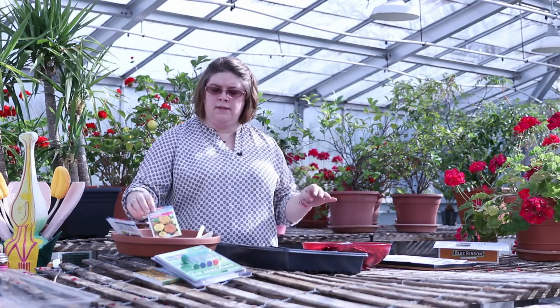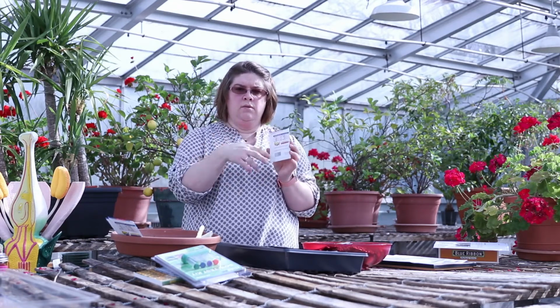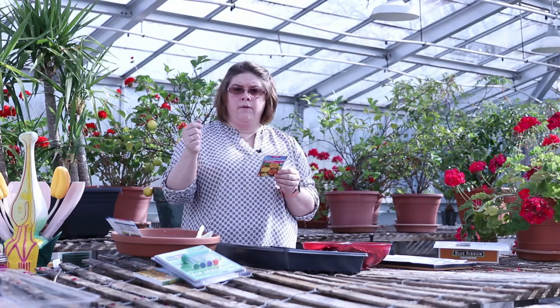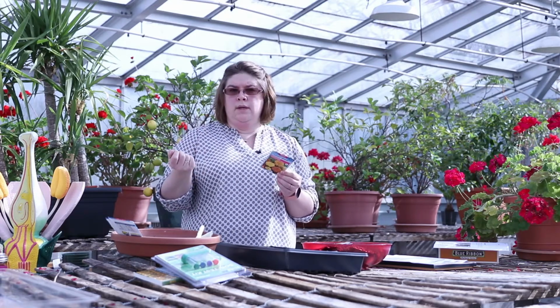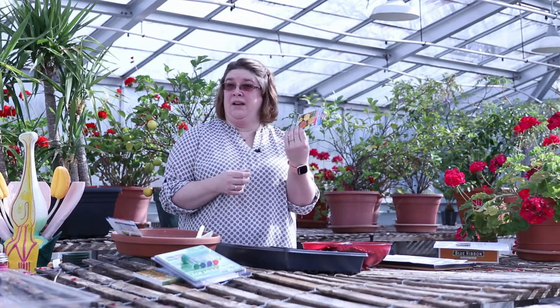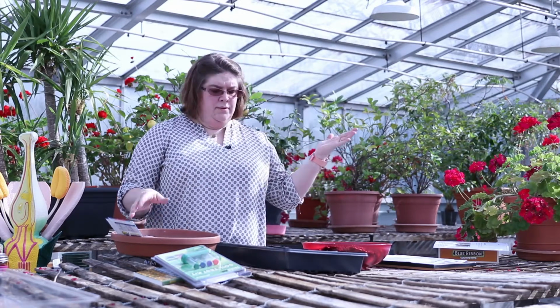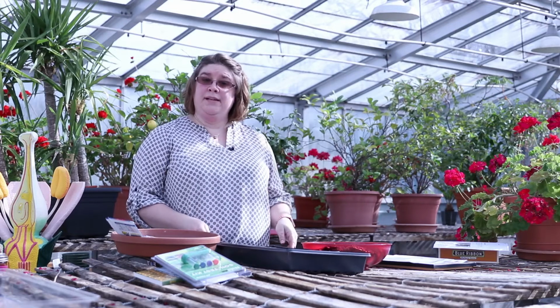So all of these seeds are a little bit different, so you really want to pay attention to these seed packets to give you information about when you should start these and what you should expect. So if we're 25 days in and nothing has sprouted, we may have gotten a bad packet of seeds and need to start over. So we're going to start planting some seeds.